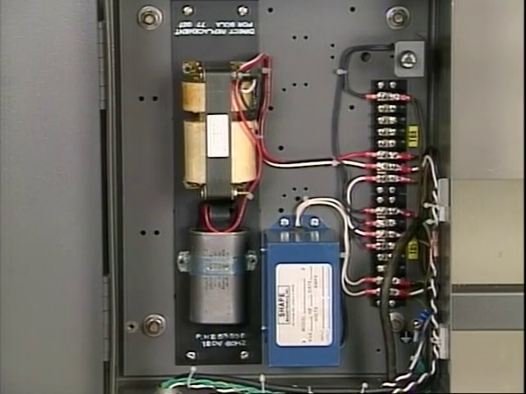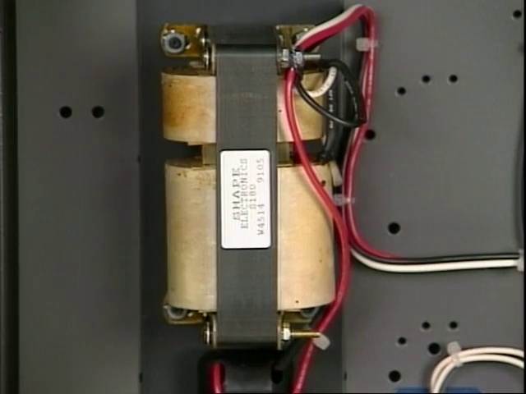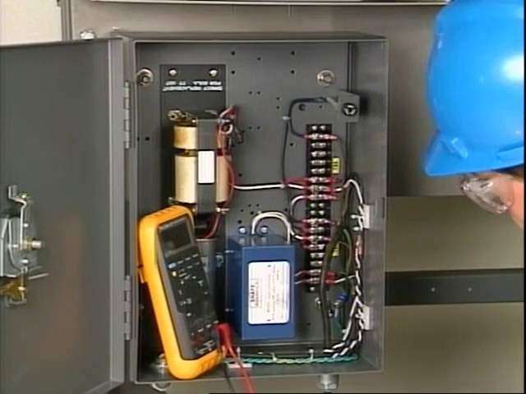This analyzer is equipped with a combination ballast and lamp transformer. If the output voltage is not correct, you'll need to de-energize the analyzer and isolate the faulty component by taking resistance readings to determine if the problem is with the transformer or the ballast. Replace the ballast if it's found to be faulty. If the transformer is the source of the problem, replace it.